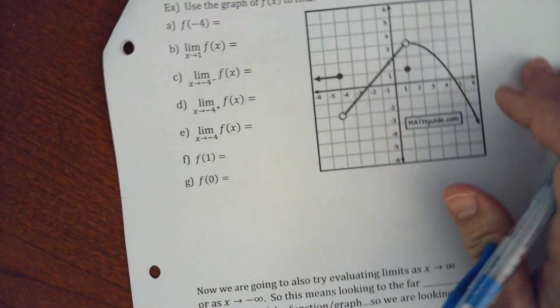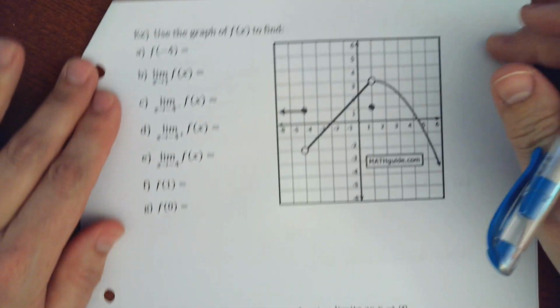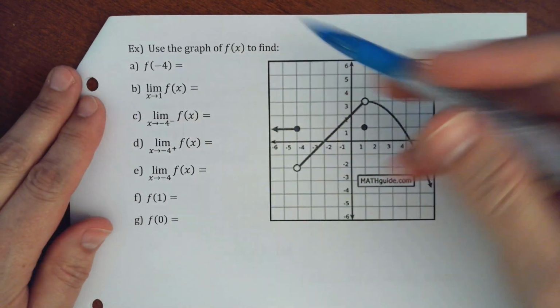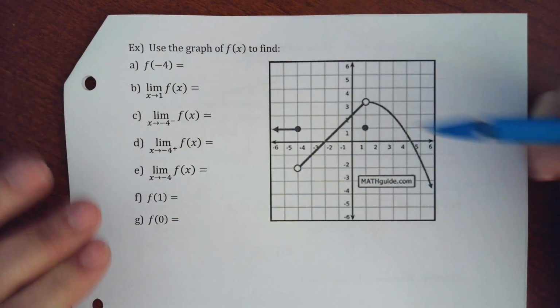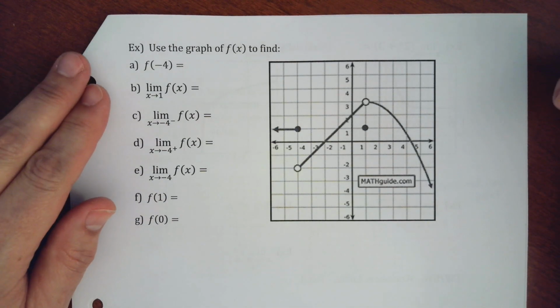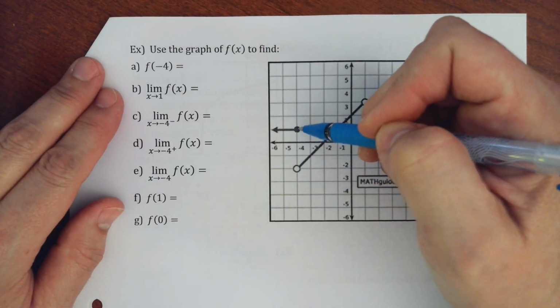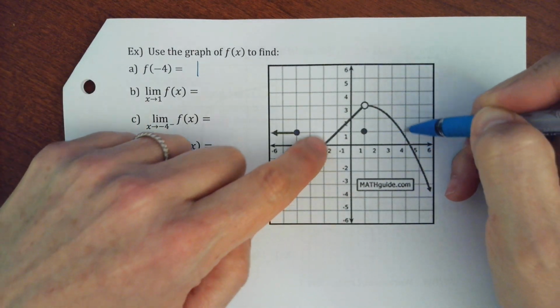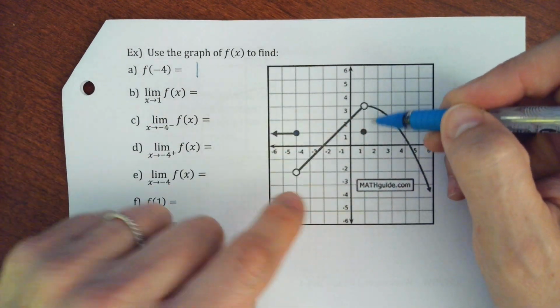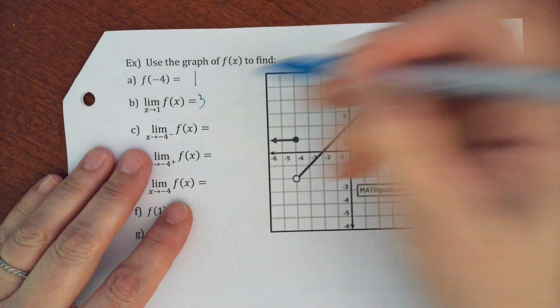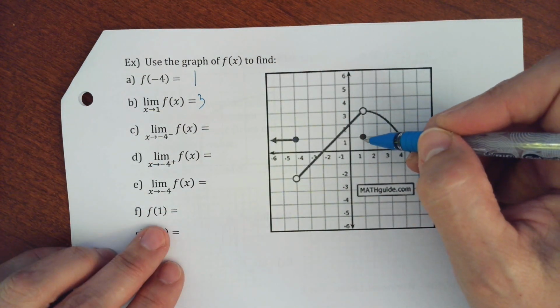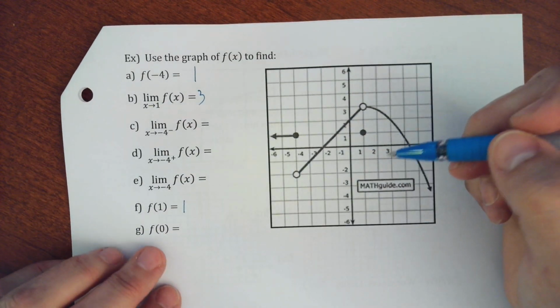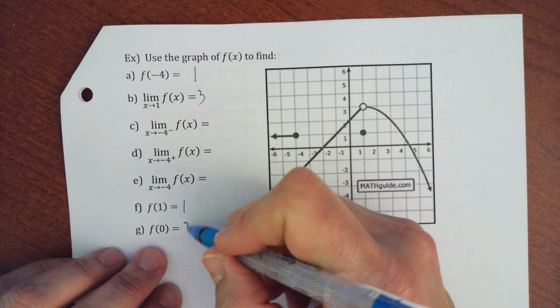All right, so moving on, almost done here. This is just another picture to practice this. So maybe pause the video and practice this a little bit, and then come back and check the answers. So f of negative 4 is 1. The limit as you go to 1, so as you come to 1, it approaches a height of 3, not there. That would be f of 1. F of 1 is 1. F of 0 is 2.